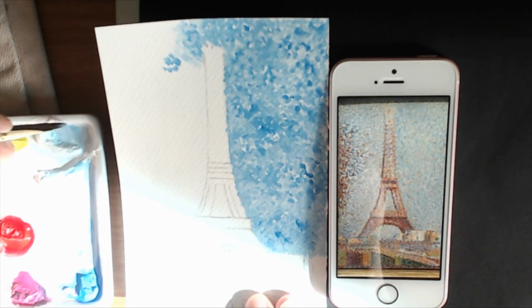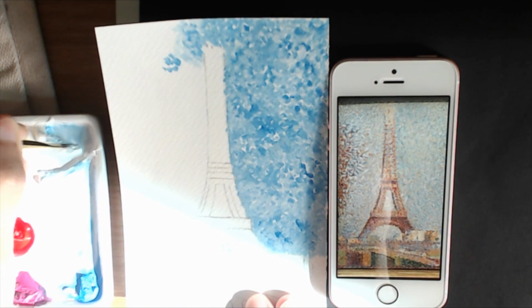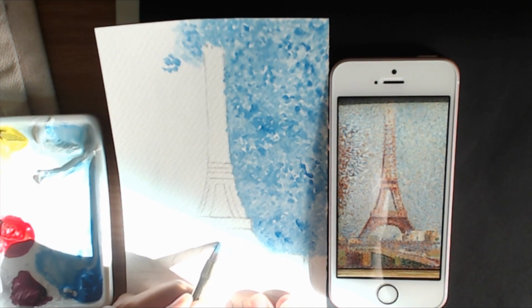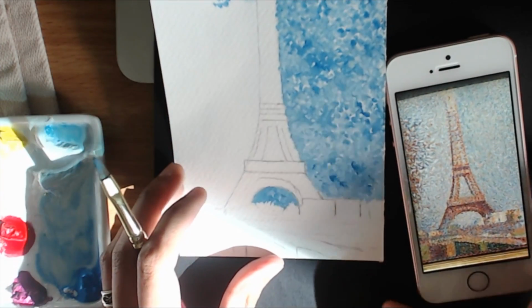So just start with a simple shape to give you the idea of the letter, and then work your composition into a general shape that reflects that, and you'll end up with a beautiful composition. Okay, this is in the glare. Let me move this so that it's not in the glare.